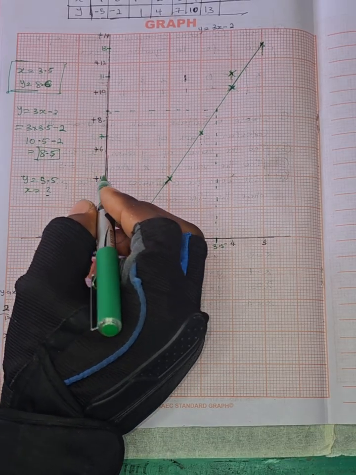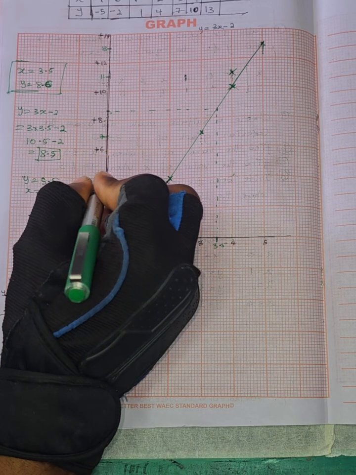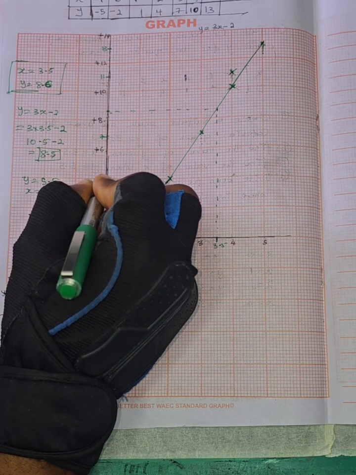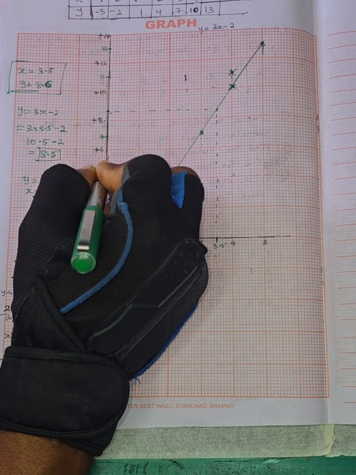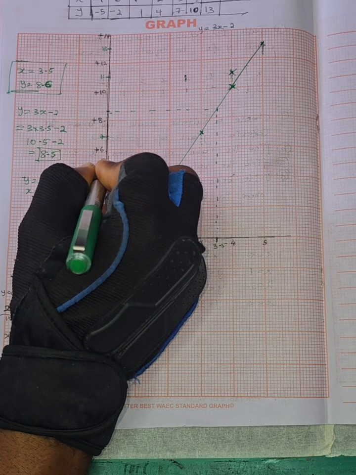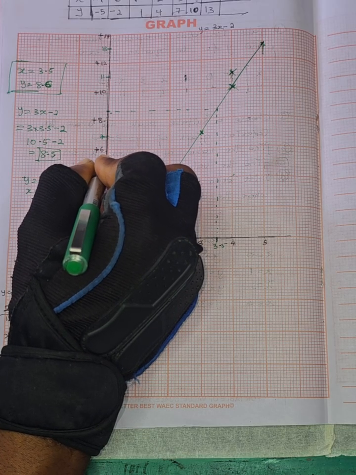5.5, that's also a tricky one. We all know that each axis in y represents 0.2. So we do 1, 2, 3, 4, 5. This is already 5, right? The next one will be 5.2. The next one will be 5.4. Because here is 5.6.